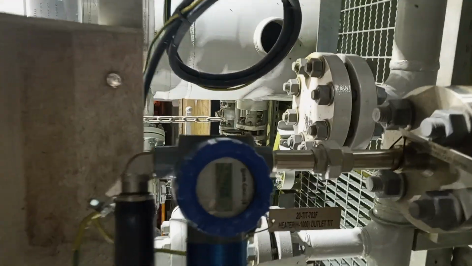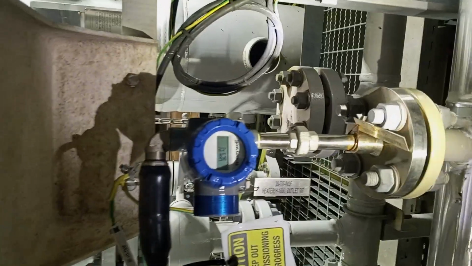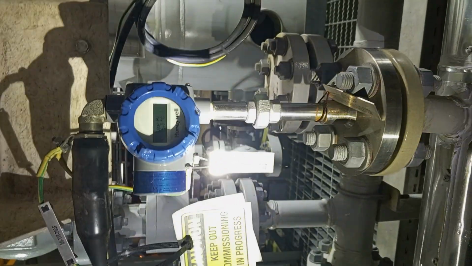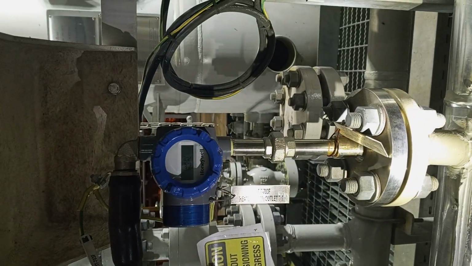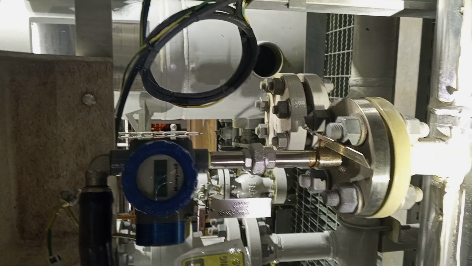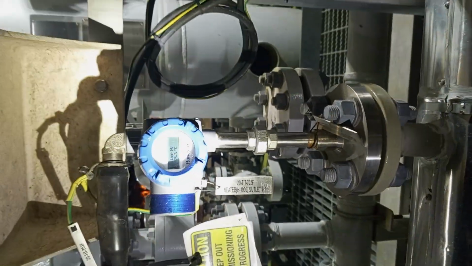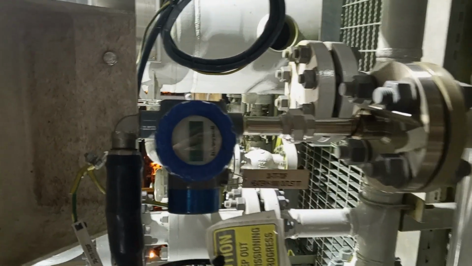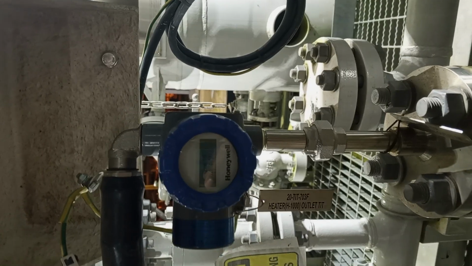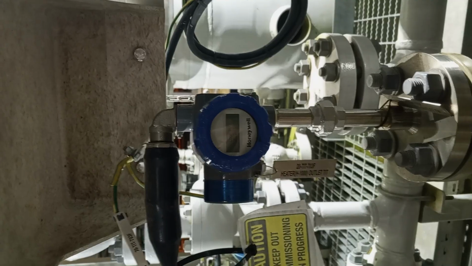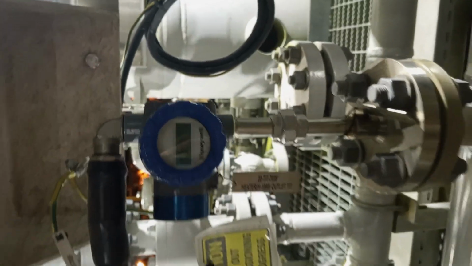We also have on the line a temperature transmitter. This temperature transmitter measures the temperature of the fluid passing through the line. Okay, it has a probe. This is the probe that it uses to sense the signal. You know, there are many sensors that are used to sense temperature. Among the sensors, we have thermocouple, thermistor, RTD, among others.